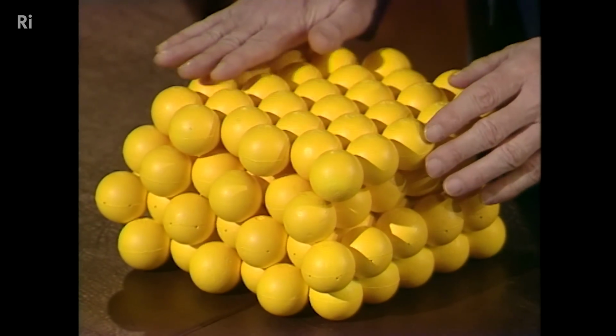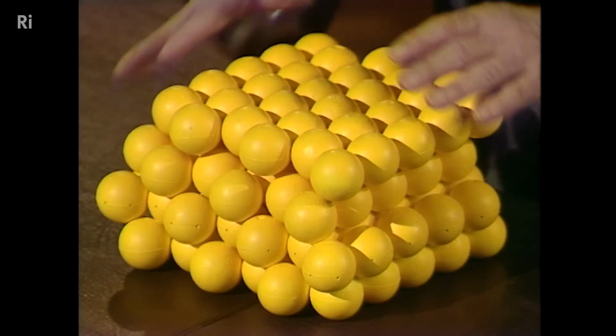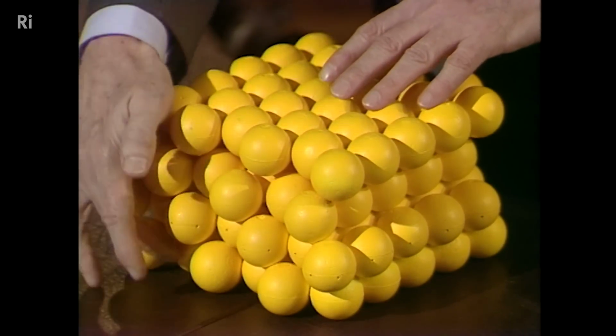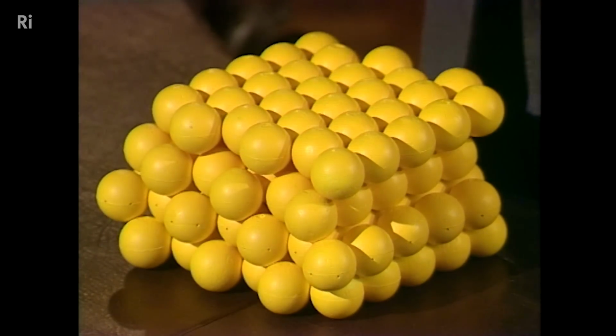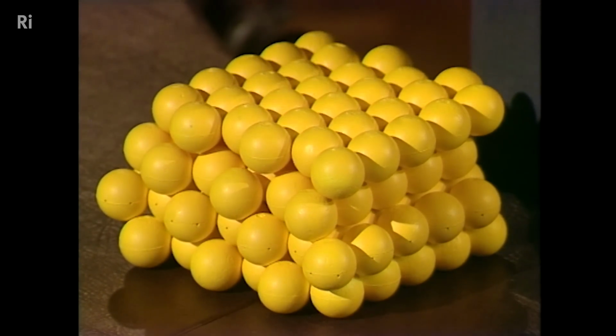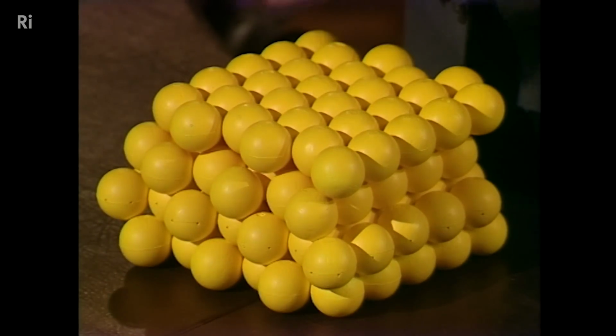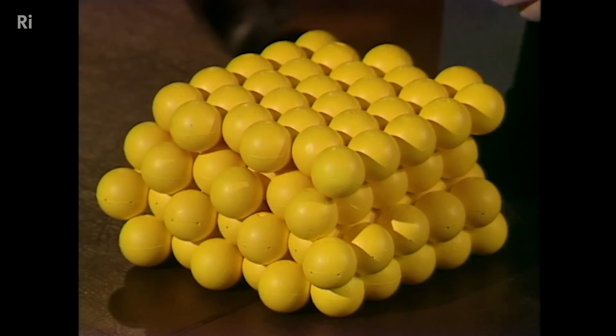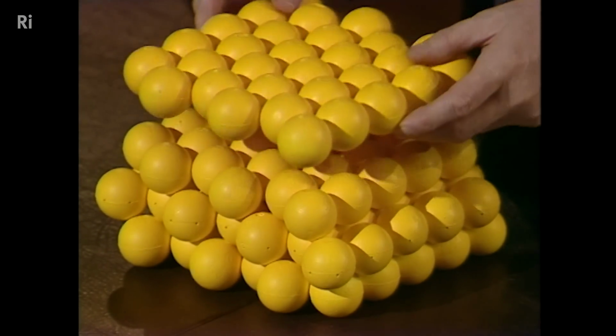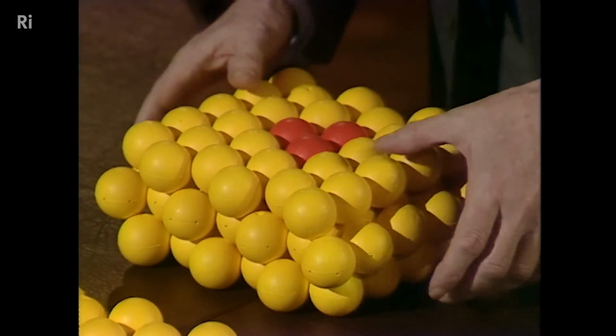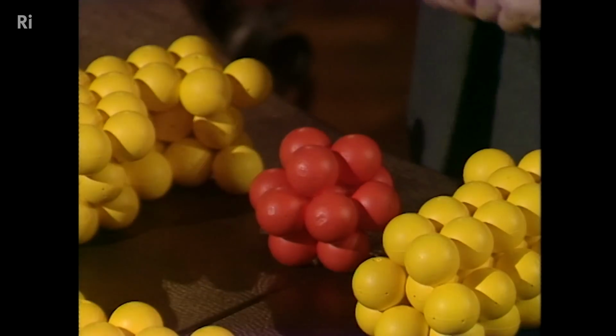Very nicely packed layers, one on top of the other. Notice, if you look very carefully, the first layer and the fourth layer coincide. There's 1, 2, 3, and then the fourth is exactly over the first. Now, if I take that away and start pulling this apart, look what I've done.